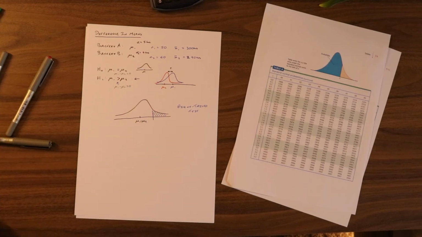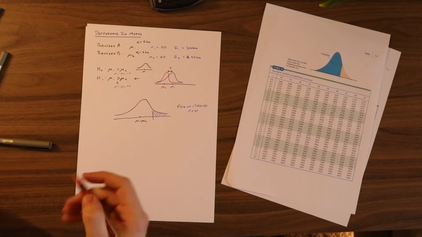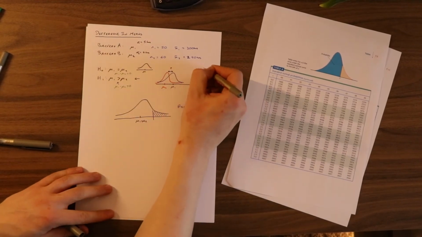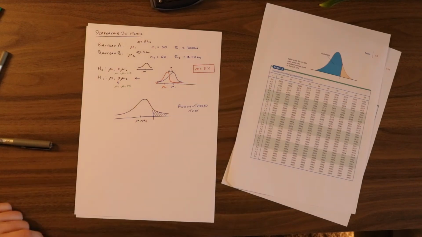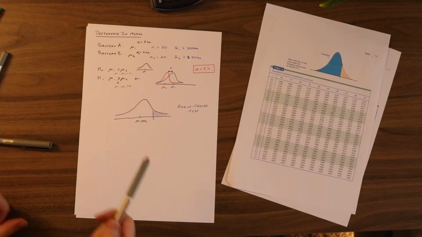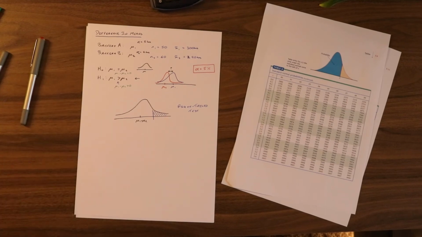So how am I going to do this? Well, first of all, I need to come up with a significance level. Let's suppose I want to test it at the 5% level of significance. How significant is this? Okay, so I need to first of all come up with my test statistic.